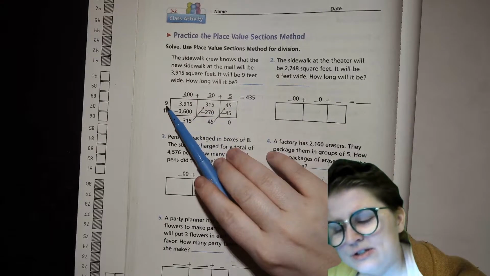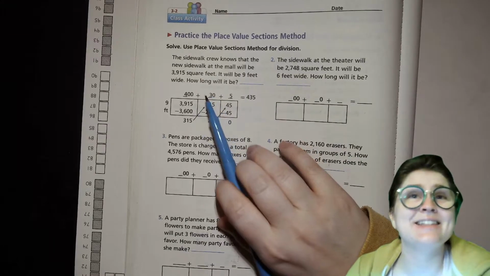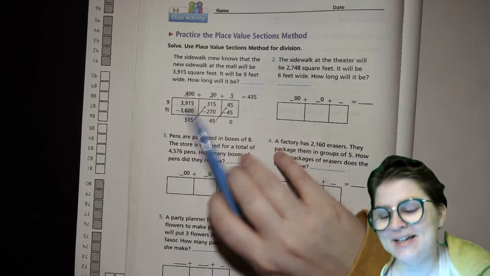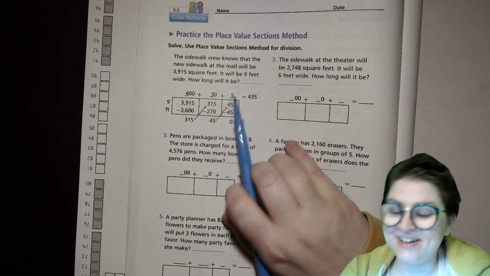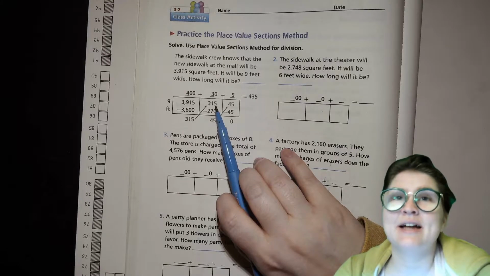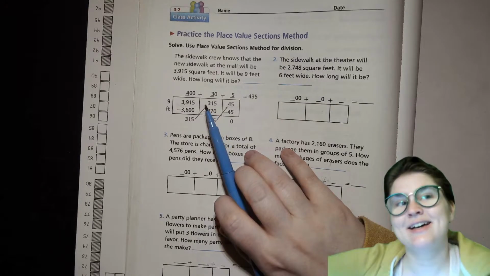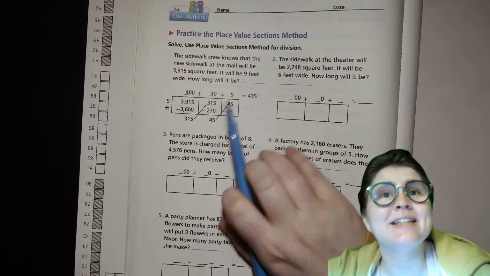Then the question is, how many tens do you need to multiply by 9 to get close to but not over 315? And so 9 times 1 ten is 90. 9 times 2 tens is 180. 9 times 3 tens is 270.